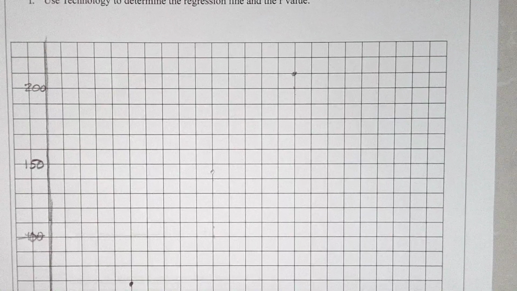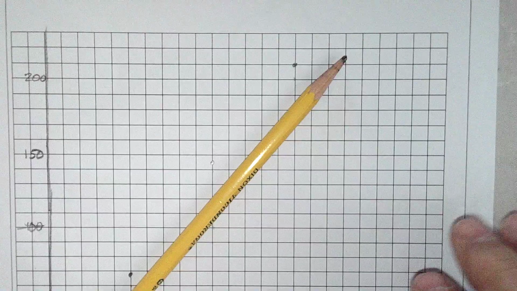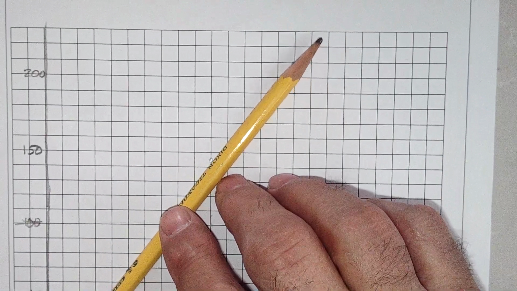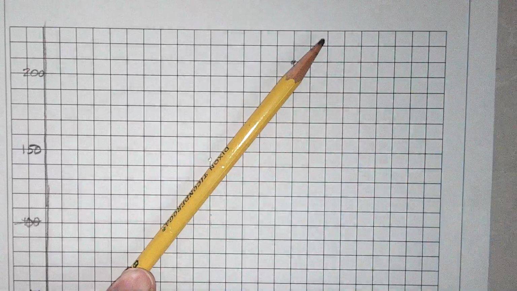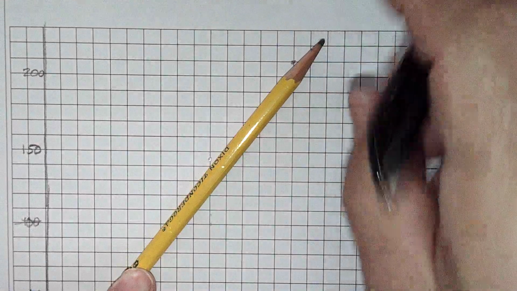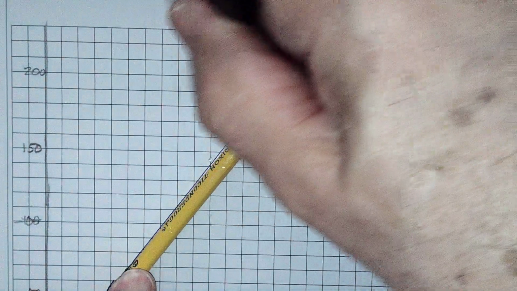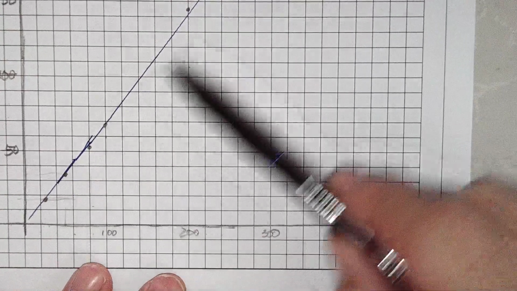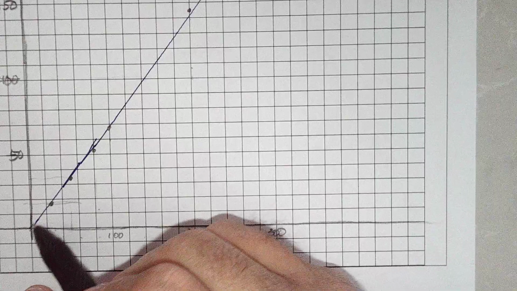Now I got to draw a line through those. This is a nice long pencil, so I'll use it. And the dots are pretty much in a line, so I could maybe go just like that. Let's see how that looks. Yeah, I got a couple below. These are pretty close to on, so that's not a bad line for it. Looks like it's headed right for 0, 0 there. All right.